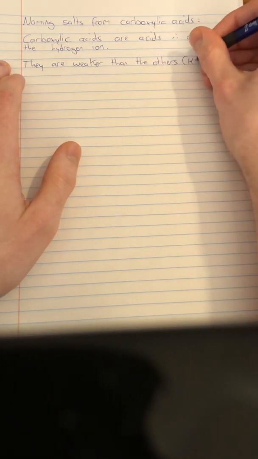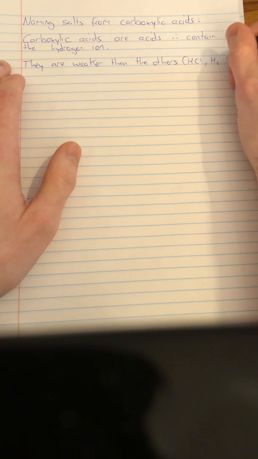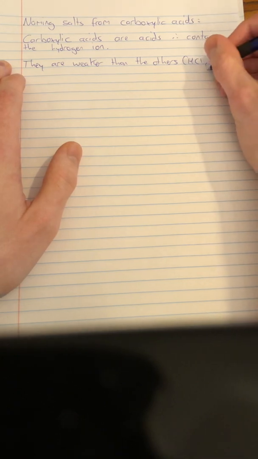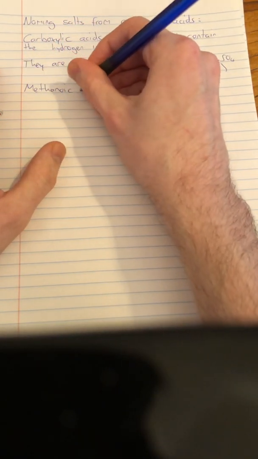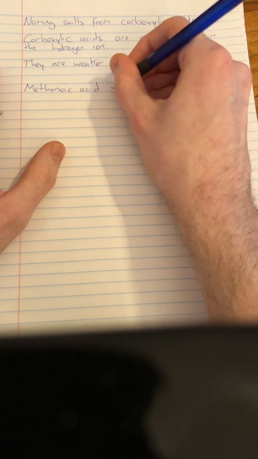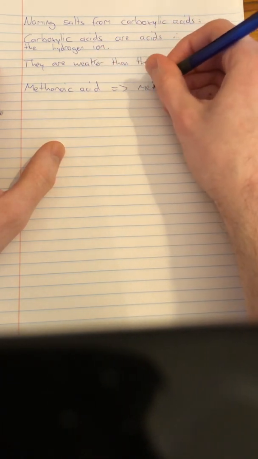That's like your hydrochloric acid, your sulfuric acid, your nitric acid, etc. So I'm just going to give you a wee note here. If it's methanoic acid, that gets converted into methanoate.